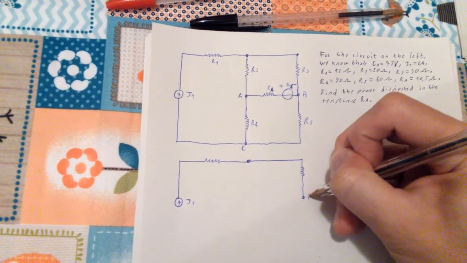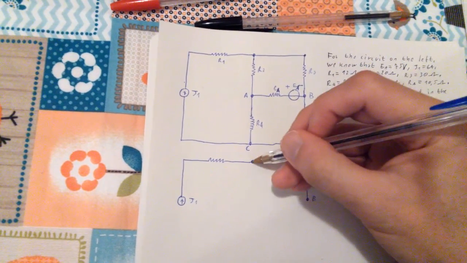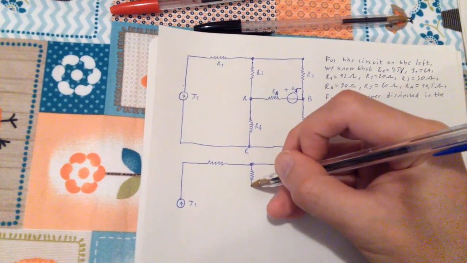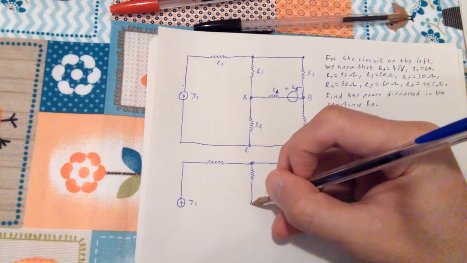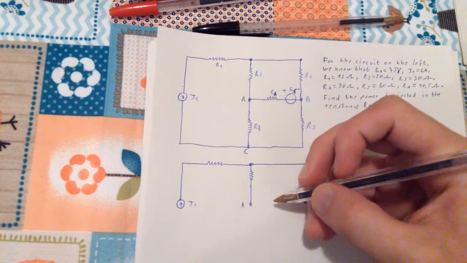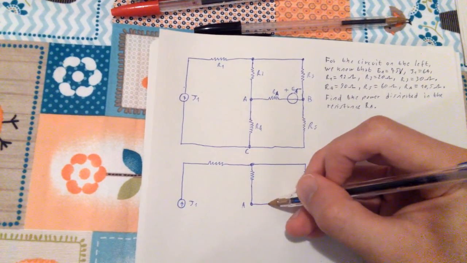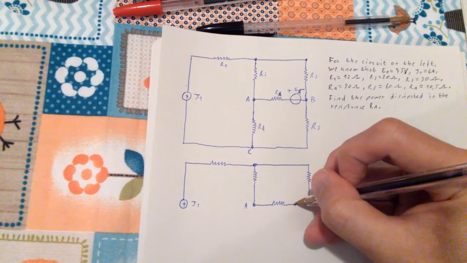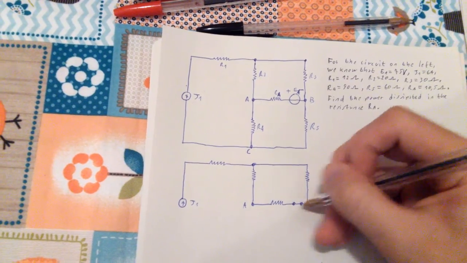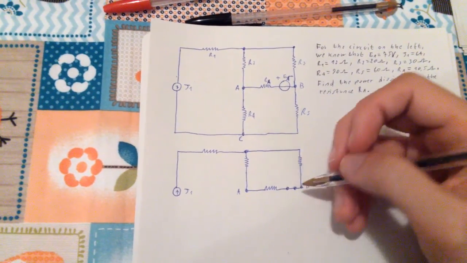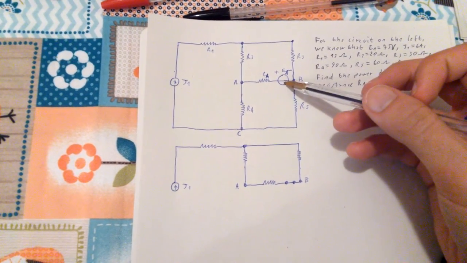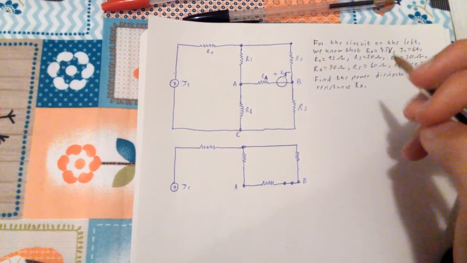This one is still going to be my point B. Down here I still have the resistance and my point A. Here I will still have the resistance, but here I'm not gonna have anything, just a straight line, as if it was a short circuit, instead of having the voltage generator.